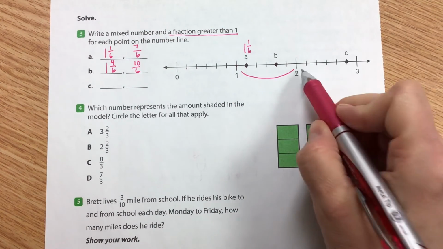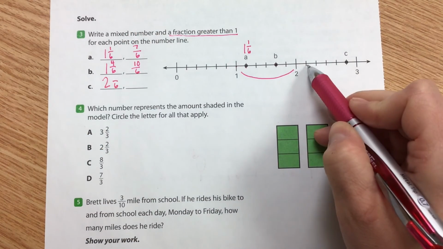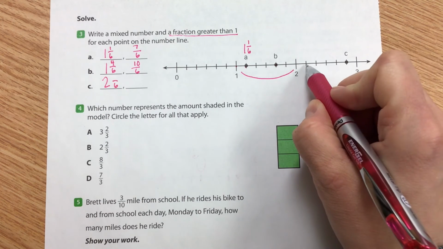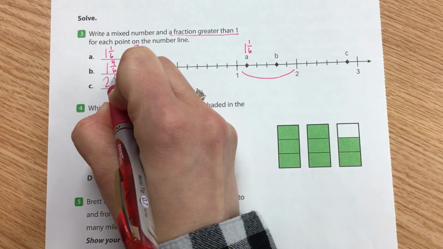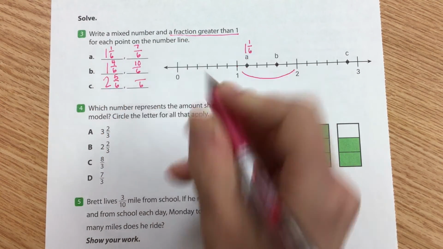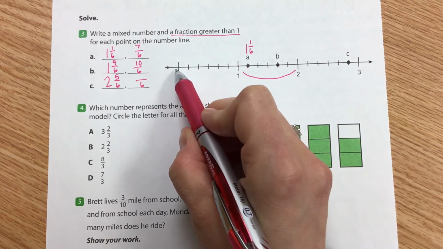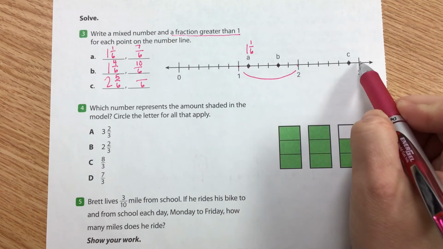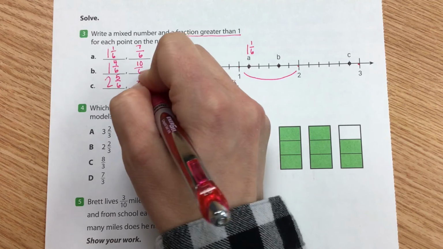And then to find C, I know it's a whole number of 2. My denominator is still 6 because we've separated into 1, 2, 3, 4, 5, 6. So let's see how far past we are. 1, 2, 3, 4, 5, 6. My denominator is 6, so we can start from here, but I already know I've got 6, 12, this would be 18, but I'm 1 less than 18, so I'm going to be 17 over 6.